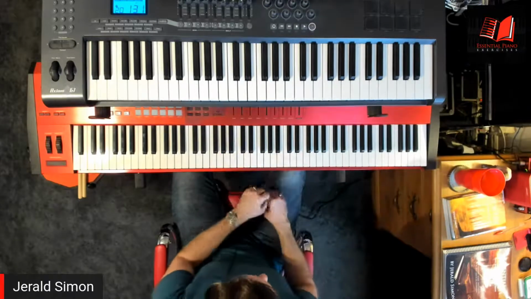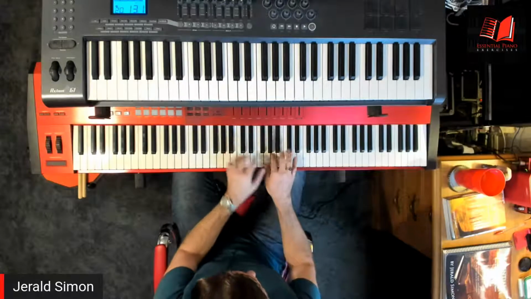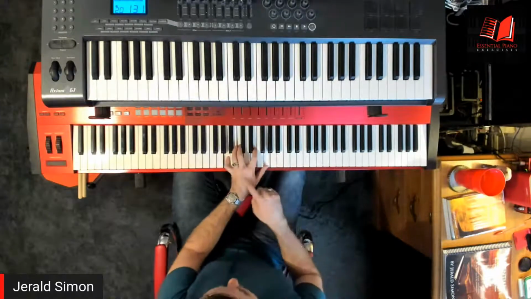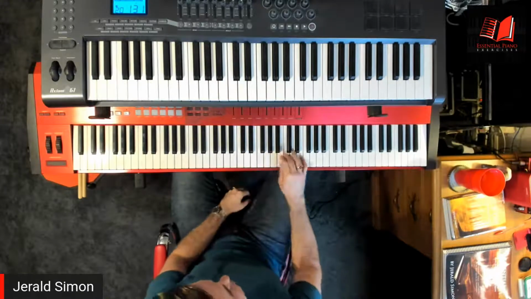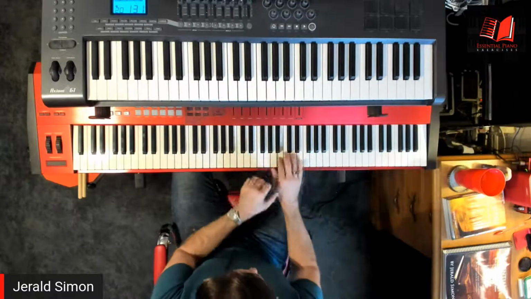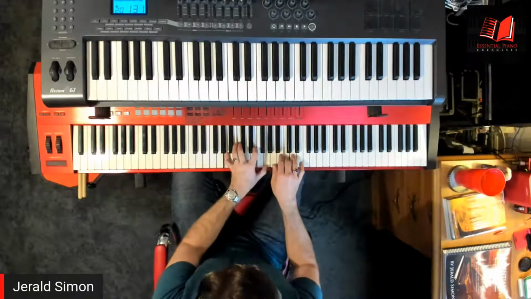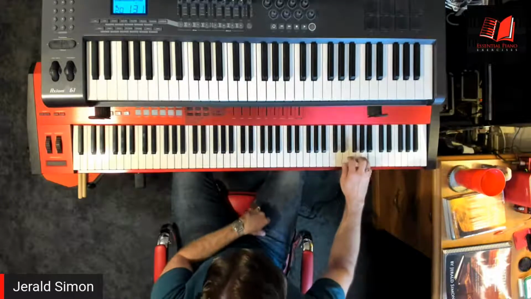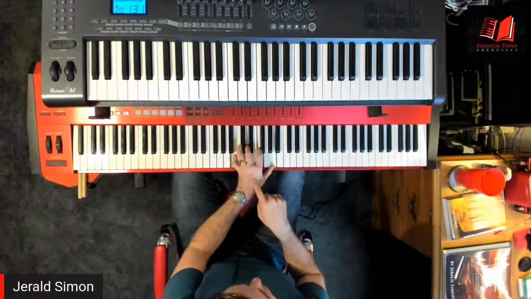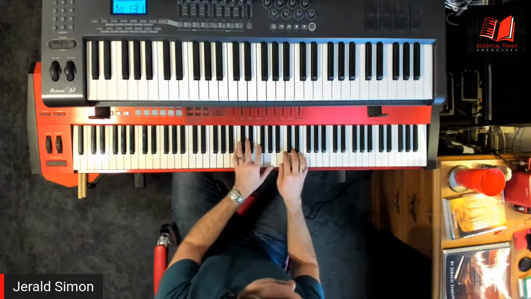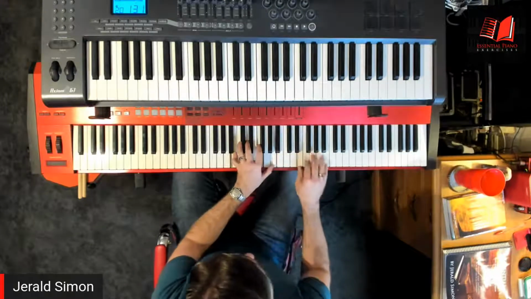And I can start to throw in accidentals here and there if I want. A minor seventh corresponds with A Aeolian. I can play B minor seventh flat five, which corresponds with my B Locrian mode.